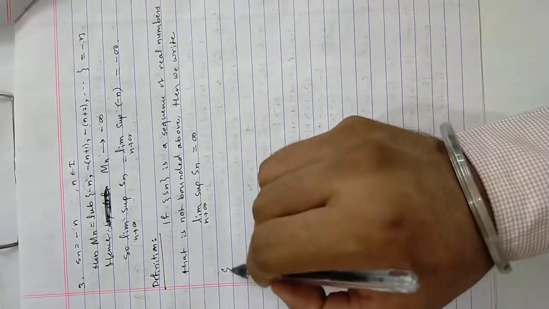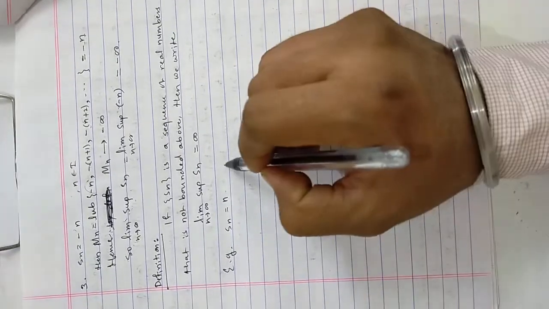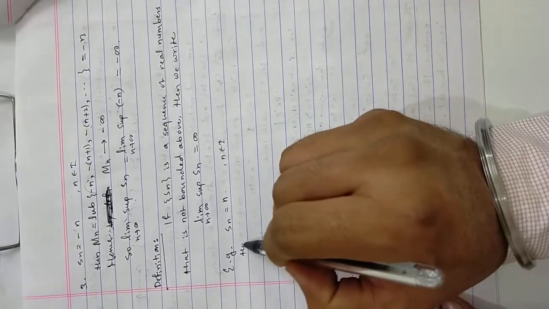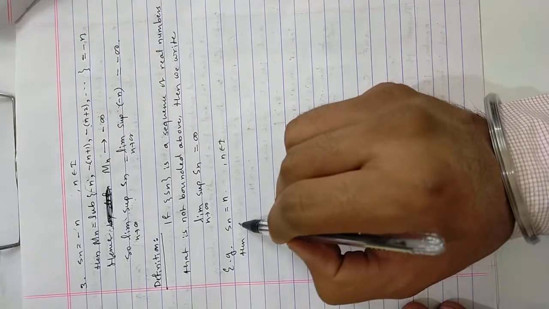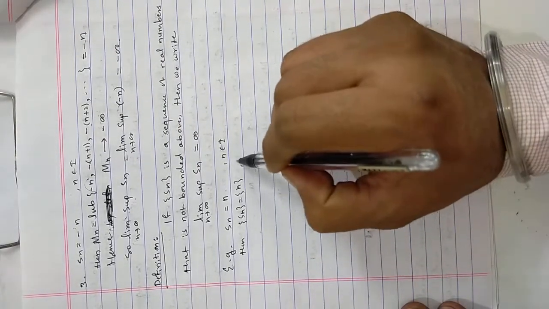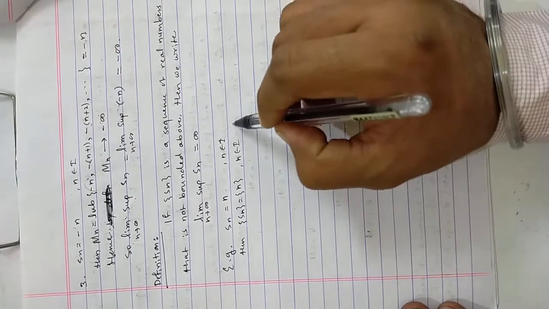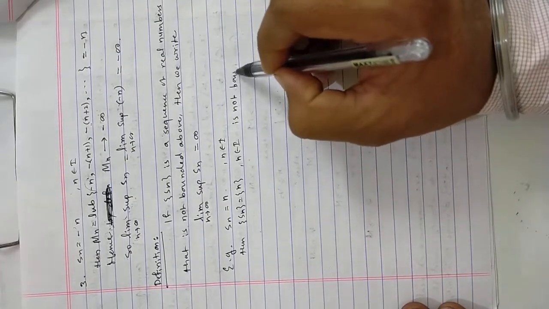Right? So for example, if we consider sequence Sn to be n for positive integer n, then it is a sequence of real numbers, and sequence Sn, which is n for positive integer n, is not bounded above, right?